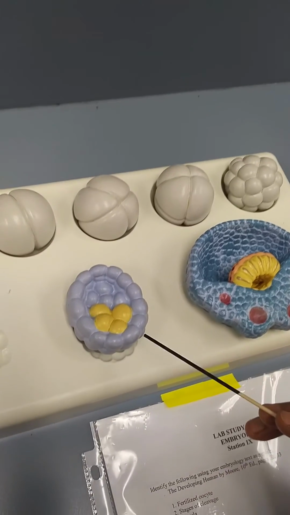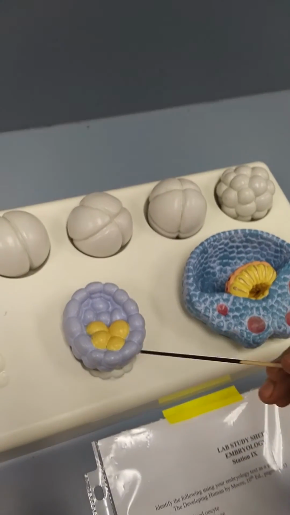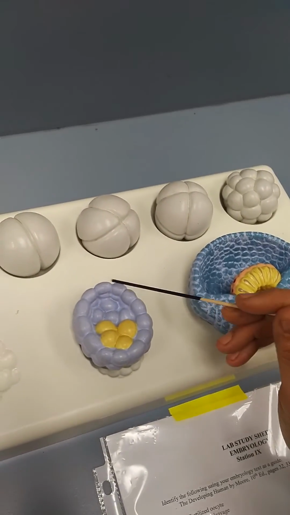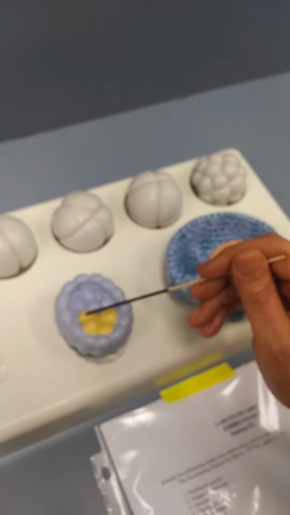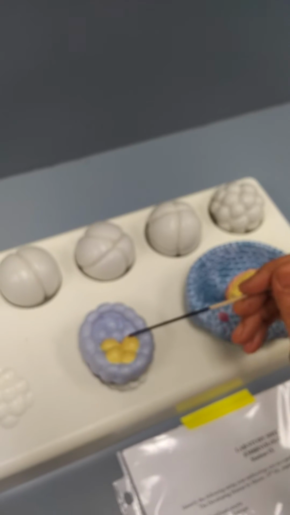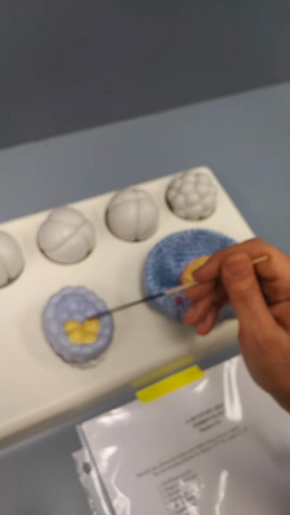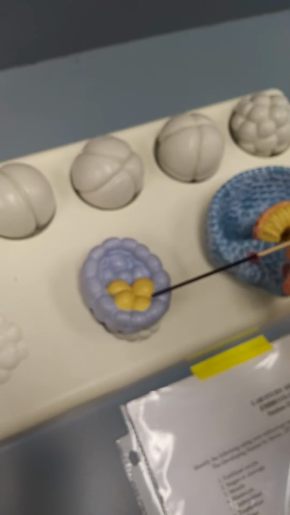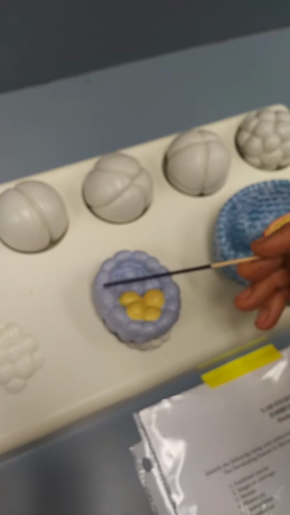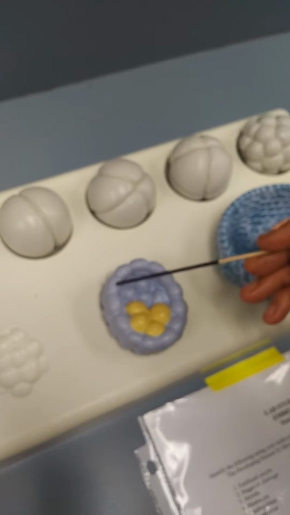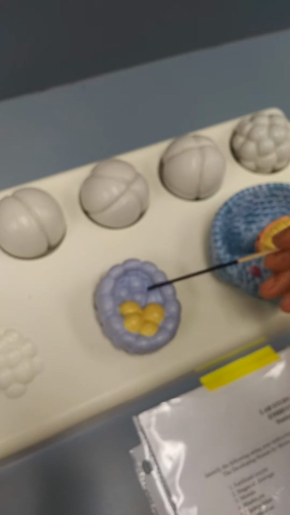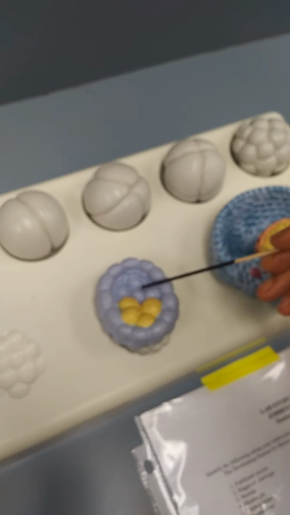After 24 hours, after the morula, we have the blastocyst. Blastocyst is a structure that is made of inner cell mass, which forms the embryoblast, and this is the one that basically forms the embryo. The layer that covers this whole structure, we call it trophoblast, which gives rise to the placenta later on. And we also have the blastocyst cavity.